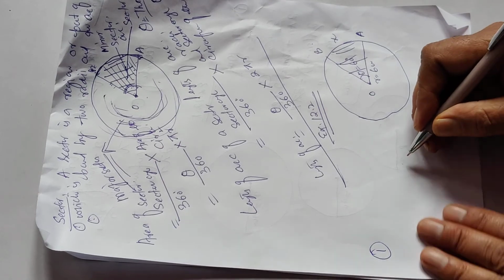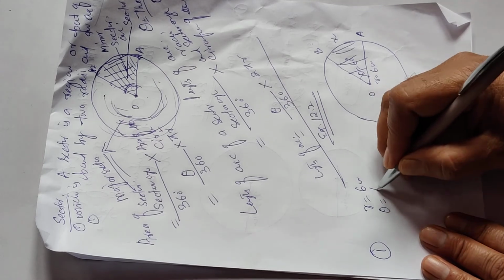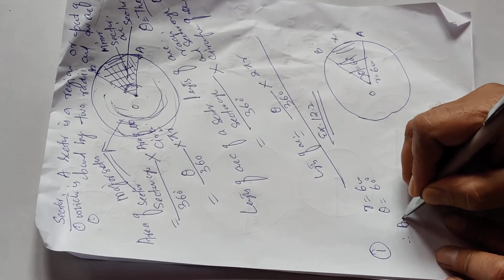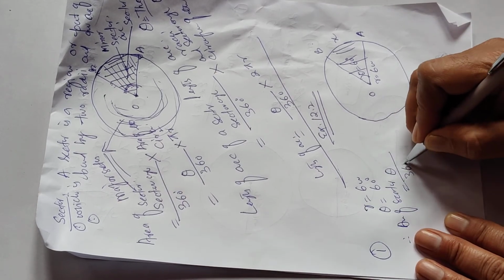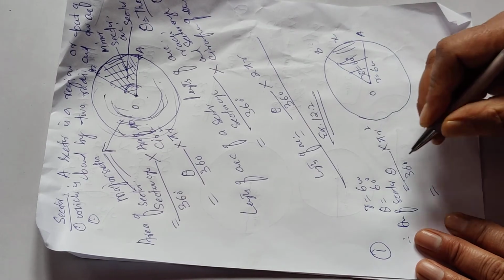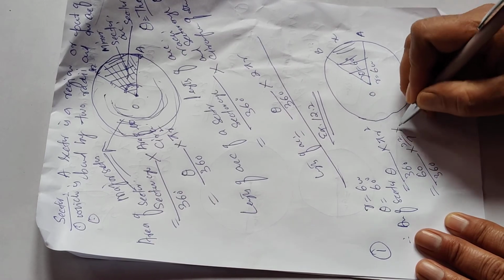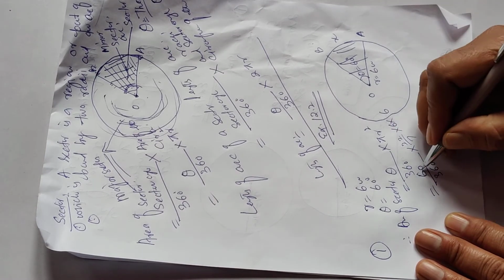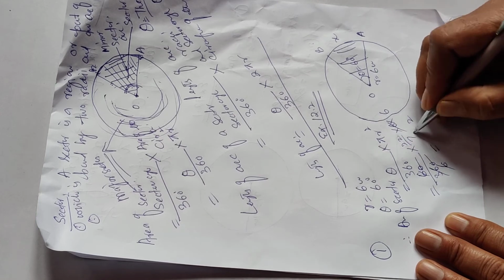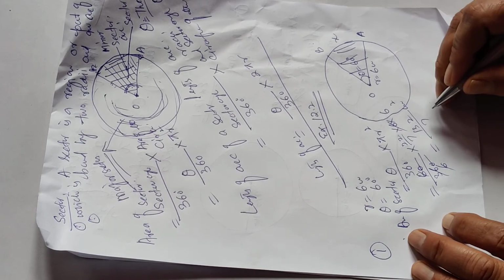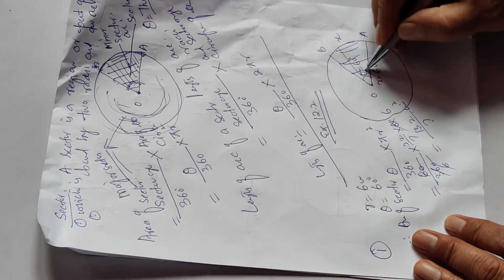I'll be doing it. You just see here, radius r is 6 centimeter, then theta is equal to 60 degree. Therefore, area of sector equals theta upon 360 into pi r square. So theta is 60 degree divided by 360 into pi, 22 by 7, r is radius, 6 into 6. Simplifying, we get 132 by 7 centimeter square. This is how easy it was. 132 by 7 centimeter square is the area of this sector.